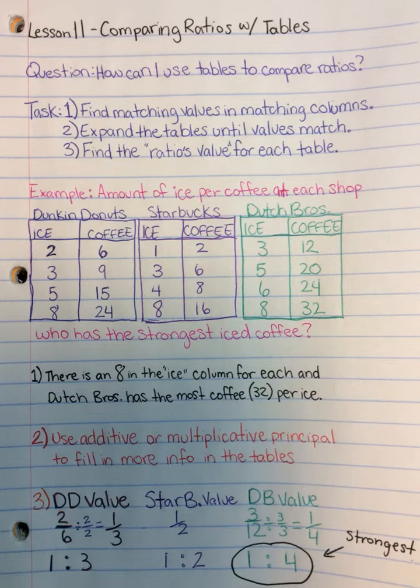Here's an explanation for task number 1. There is an 8 in the ice column, so 8, 8, and 8 for each of the restaurants, Dunkin' Donuts, Starbucks, and Dutch Bros. And Dutch Bros has the most coffee per ice. So they have 32 cups, which is the most amount of coffee per 8 cups of ice. So we looked straight across, just a reminder, we looked straight across this bottom ratio because the 8s matched and 32 was the largest. All right, let's move on to task number 2, expand the tables.